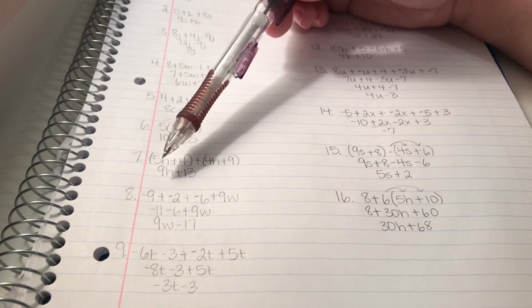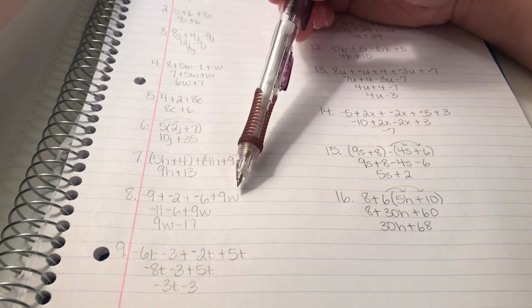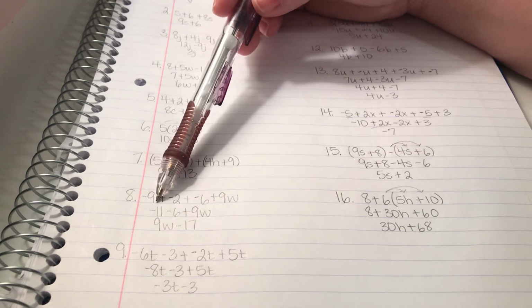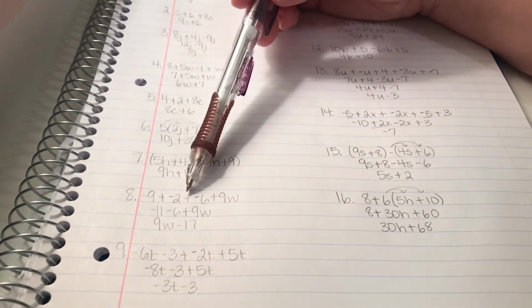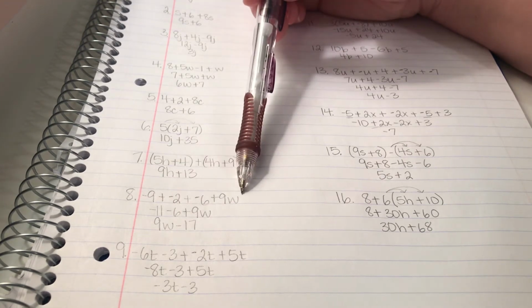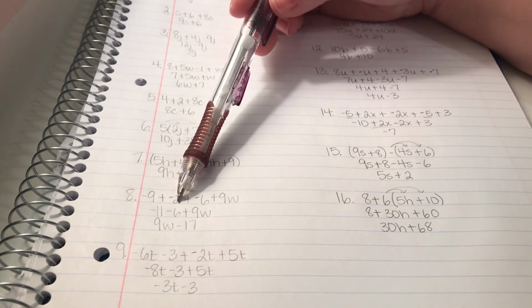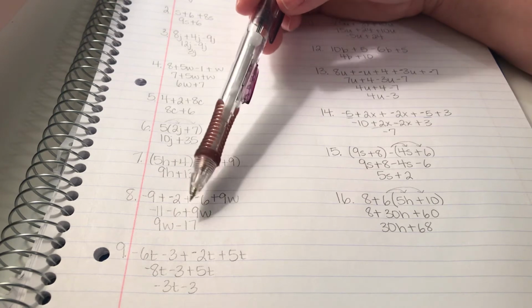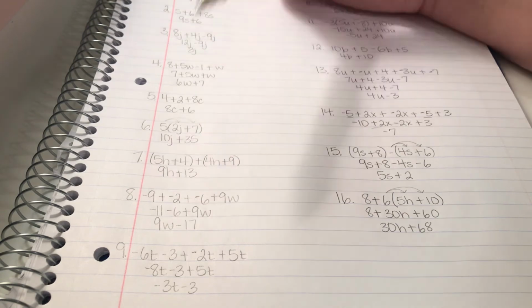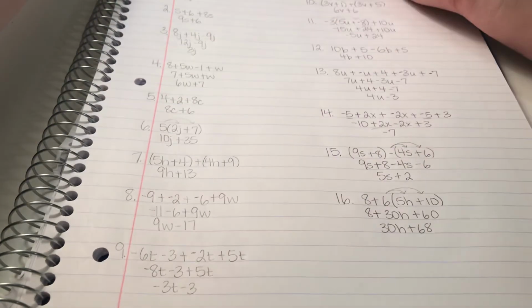Number 8, negative 9 plus negative 2 plus negative 6 plus 9w. So I can combine my 9 and my 2. They were both negative, so negative 11 minus 6. Again, that plus and negative is the same as subtracting, so minus 6 plus 9w. I check to see if there's anything else I can combine. This negative 11 and the negative 6 I can combine for negative 17. I move my 9w to the front because that would be a more proper way to write that, but it will count it correctly even if you wrote negative 17 plus 9w.